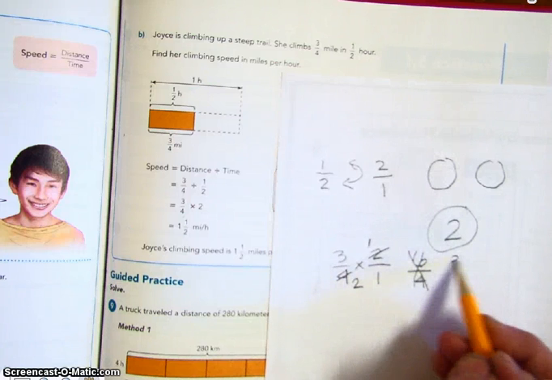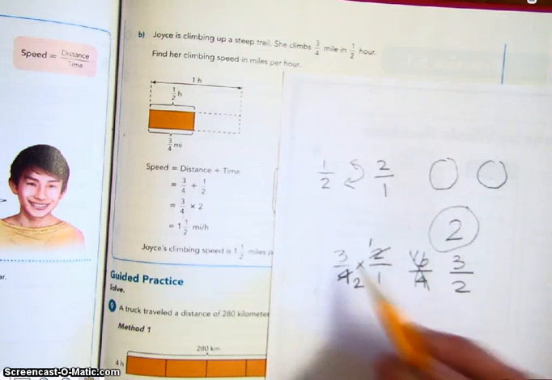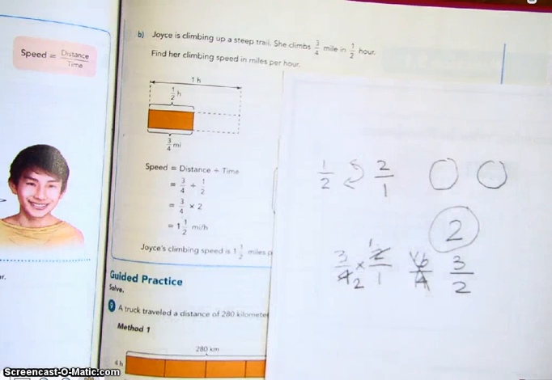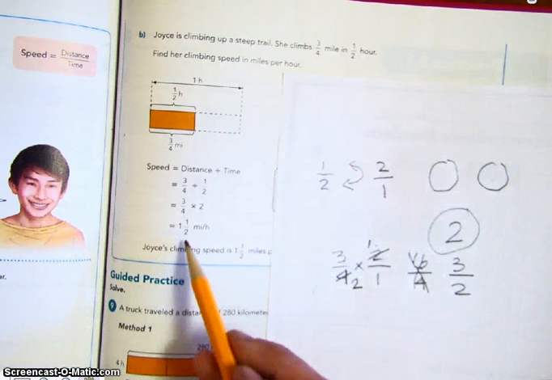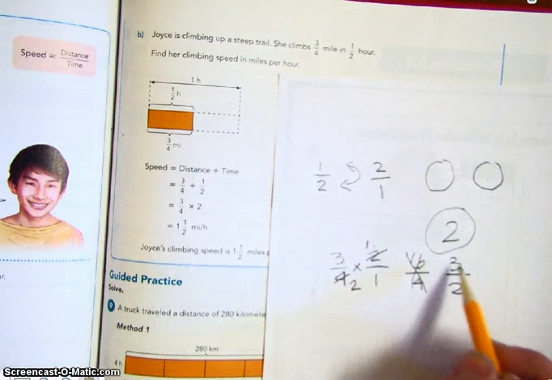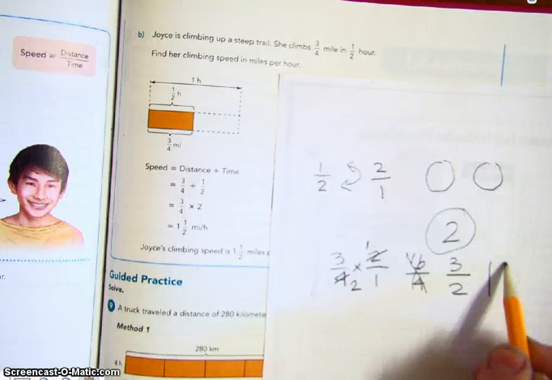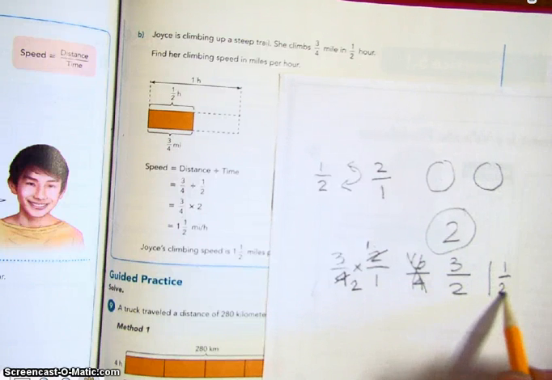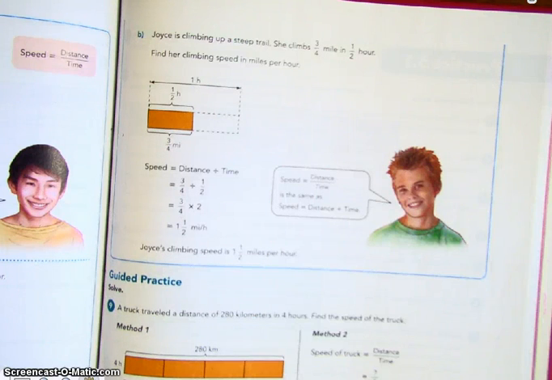It would have been already reduced to 3 times 1 and 2 times 1, 3 over 2. And since they want that in a mixed fraction, we always take our improper fraction. 2 goes into 3 one time with a remainder of 1, and our denominator stays the same. So hopefully that makes sense to you.